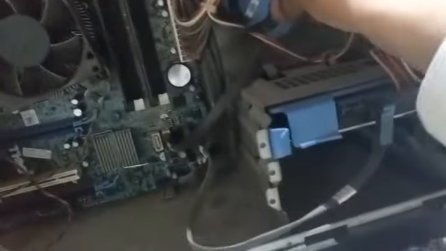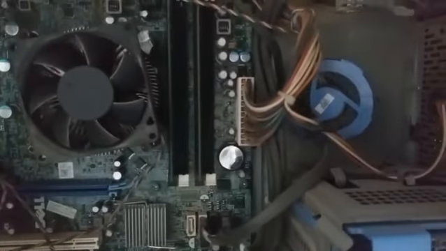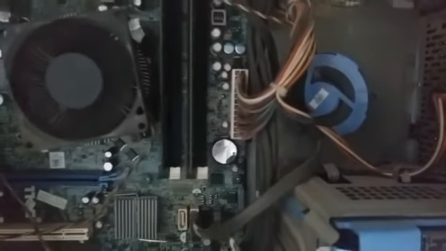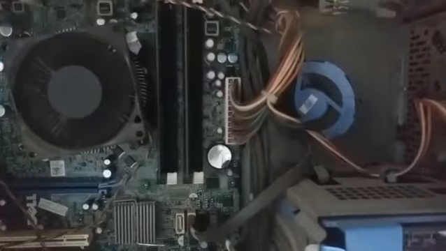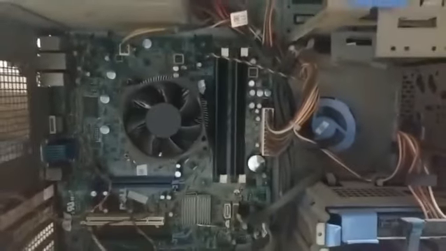Now if I turn on the power to the lead again, you will see that the fan will start rotating, which is at the right side. You can see it's now rotating. Now if I see the monitor screen, you will see that the Alert!